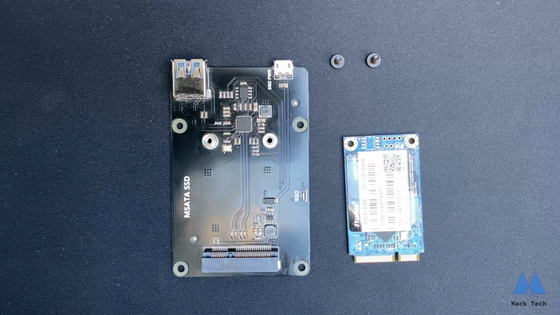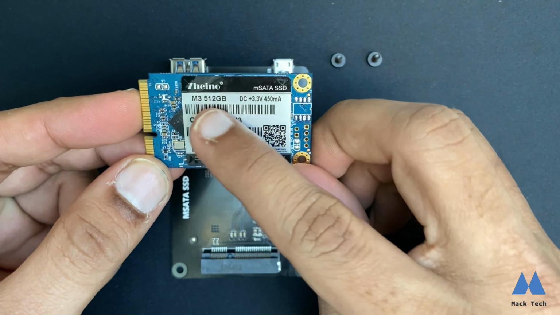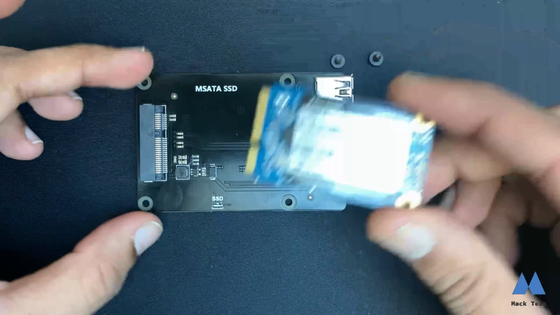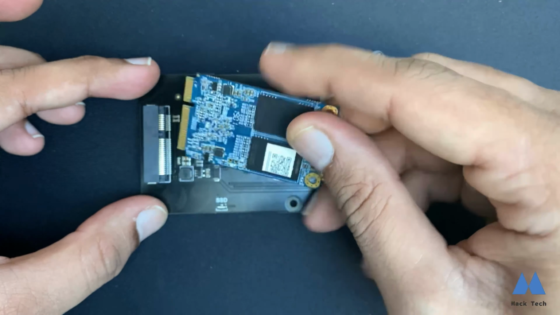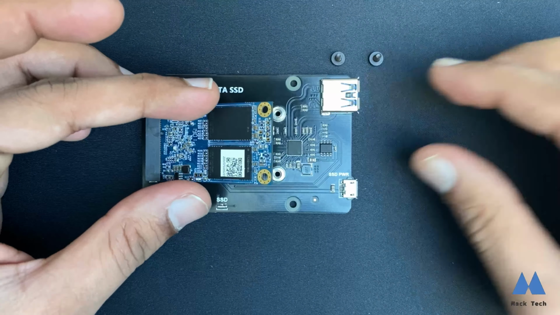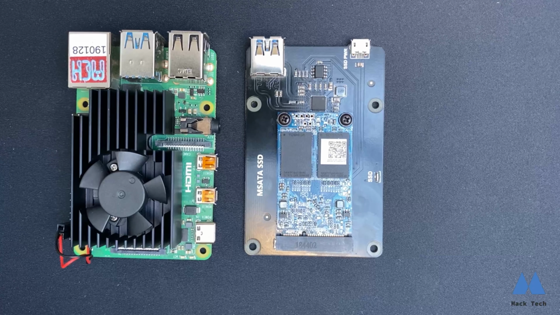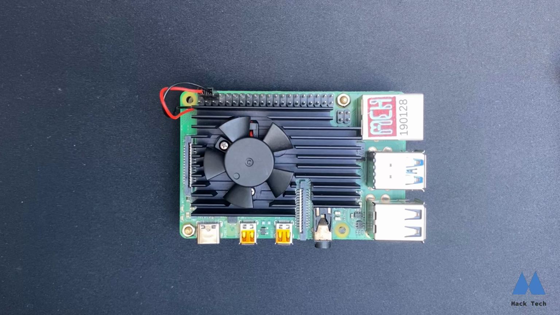So now let's add an SSD to our Raspberry Pi. This is a 512 GB mSATA SSD. Now let's stack the SSD below the Raspberry Pi using standoffs.